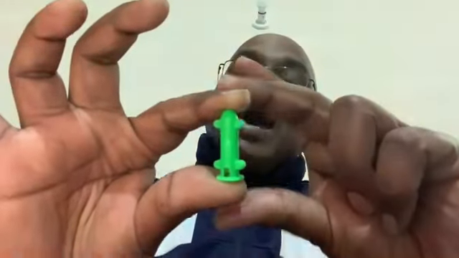So let's assume this is a bar. Of course this is 3D, but how we study it, we assume it to be a bar, meaning you apply axial loading and there will be some displacement in the axial direction.